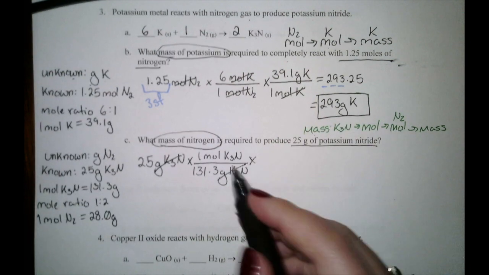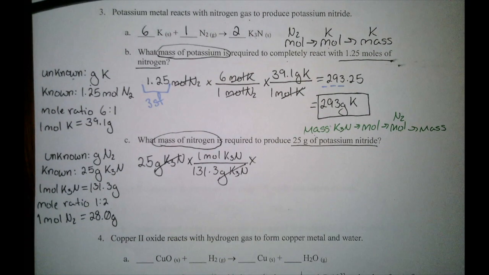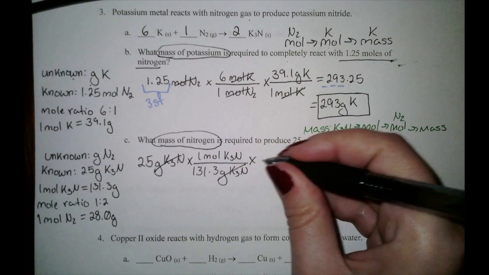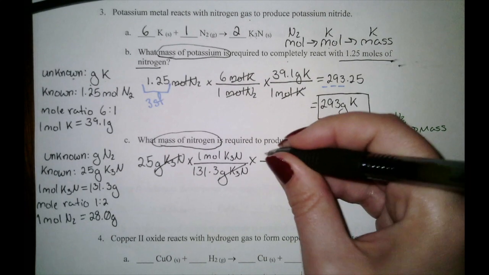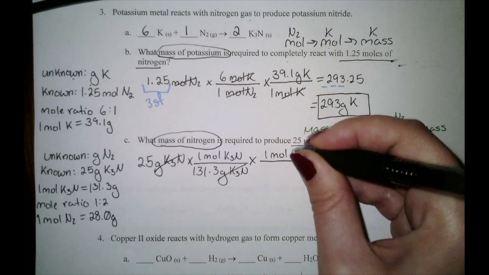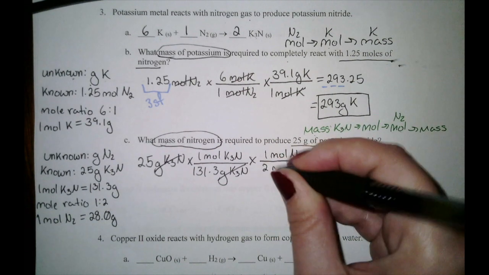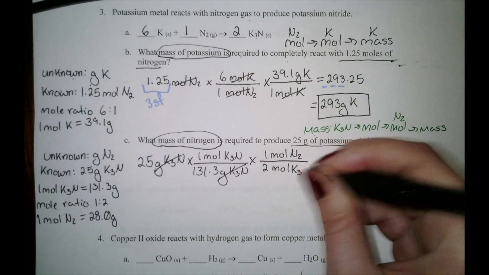Now that I have moles of potassium nitride, I can now convert to moles of nitrogen gas, where we said the mole ratio of nitrogen to potassium nitride was 1 mole of nitrogen gas to 2 moles of potassium nitride.